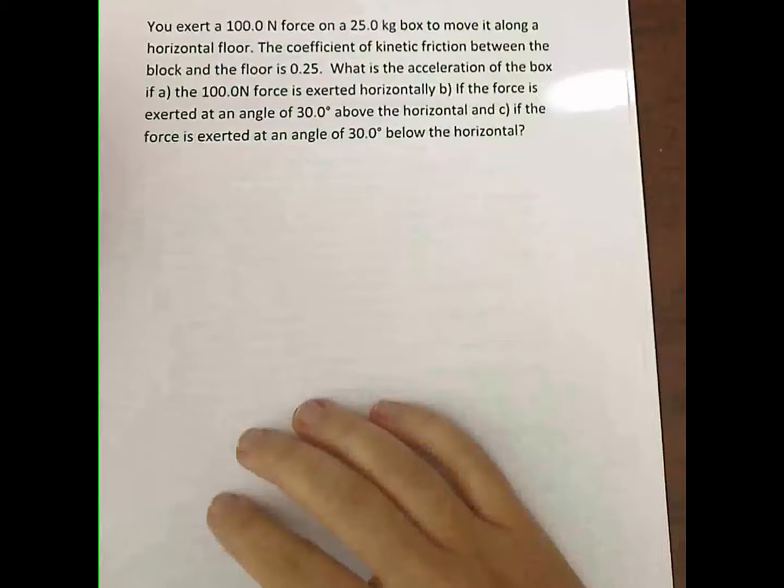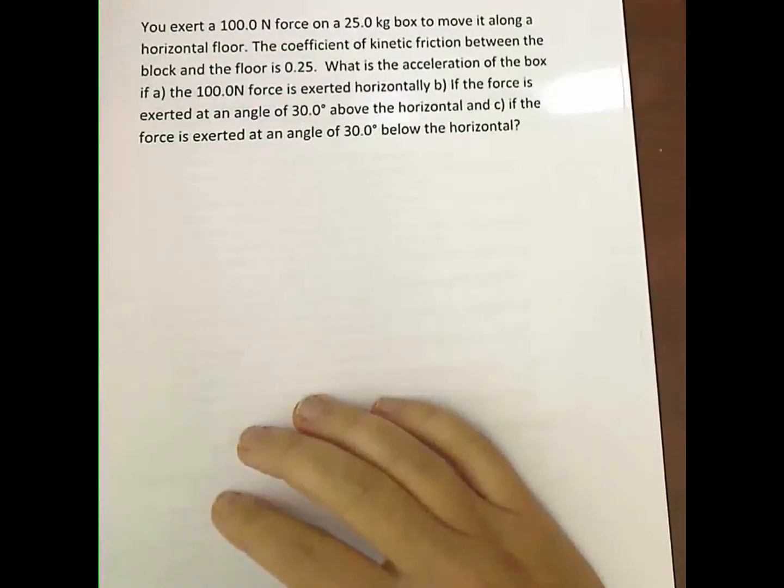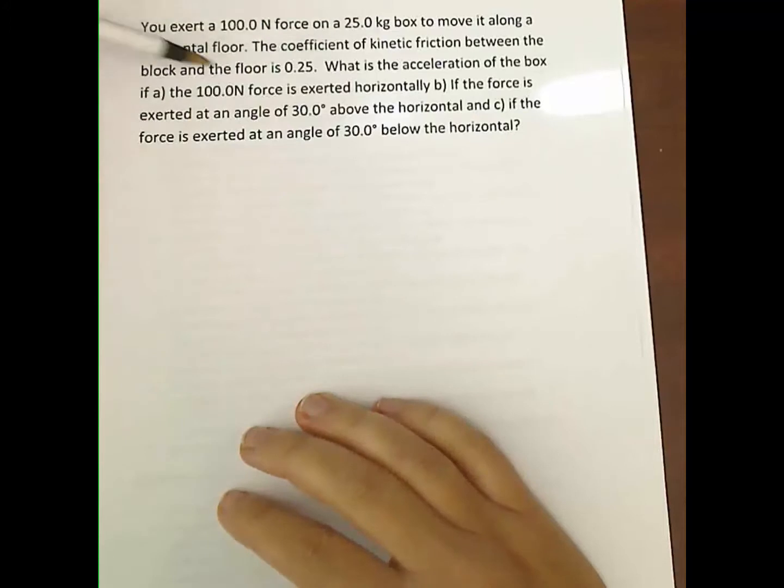Okay, the third type of problem in this chapter is one in which we have friction. So let's do a problem here. We exert a 100 newton force on a 25 kilogram box to move it along a horizontal floor. The coefficient of kinetic friction between the block and the floor is 0.25. What's the acceleration of the box if the 100 newton force is exerted horizontally, if it's exerted at an angle of 30 degrees above the horizontal, and if it's exerted at an angle of 30 degrees below the horizontal? So we're going to have to break this up and solve it 3 times.